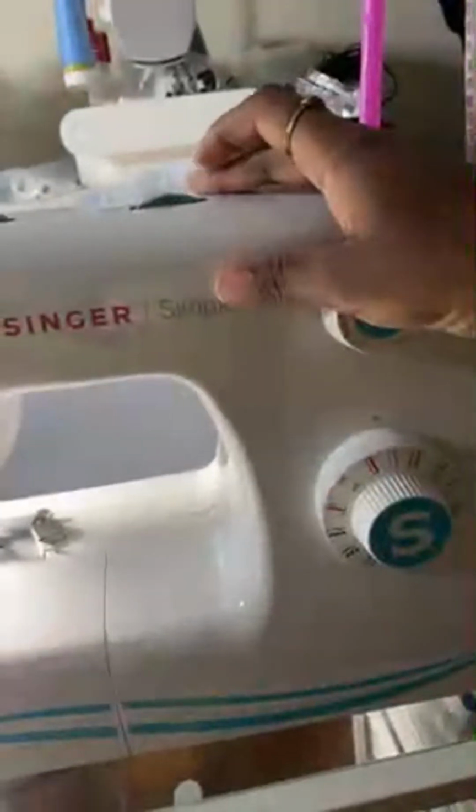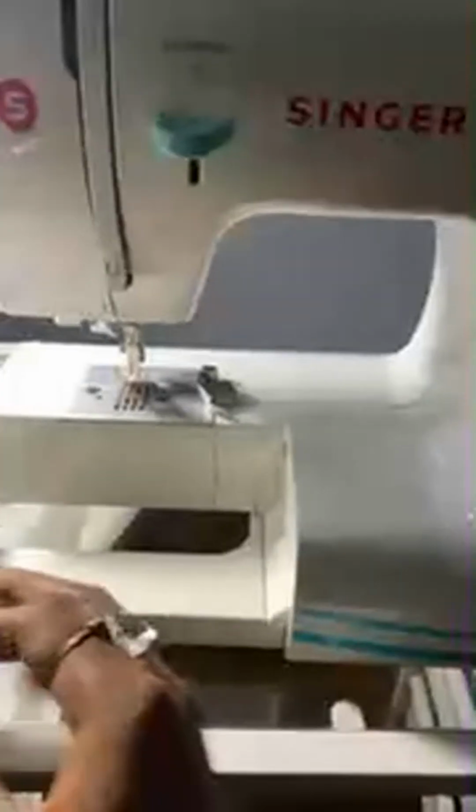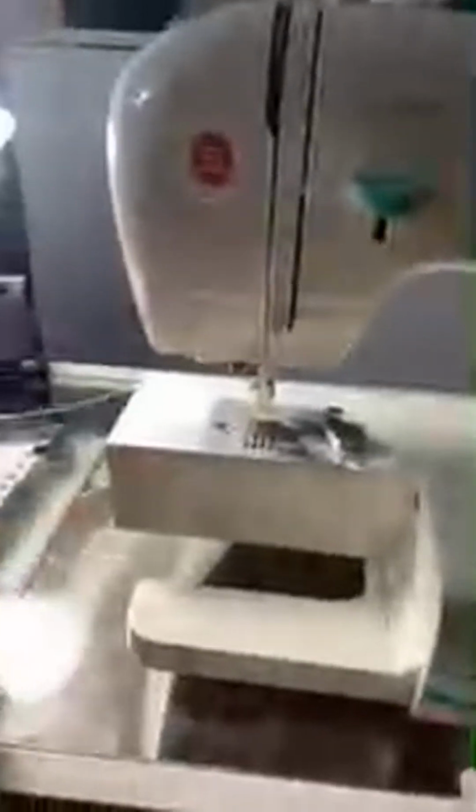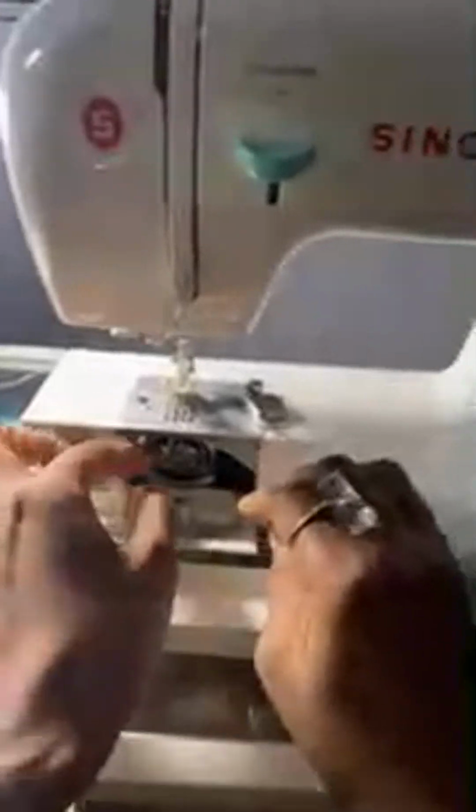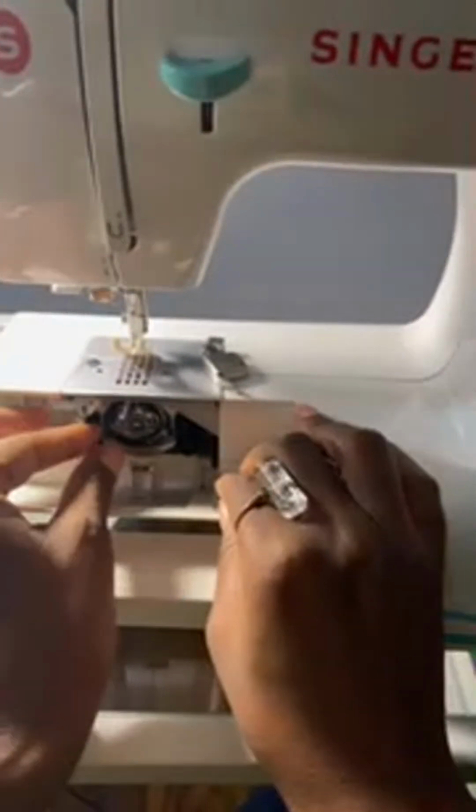I'm just going to change this to 0. And then for the bobbin, I take out this arm. I have a bobbin case with all the different colors. I do want white, so I'm going to take this out.